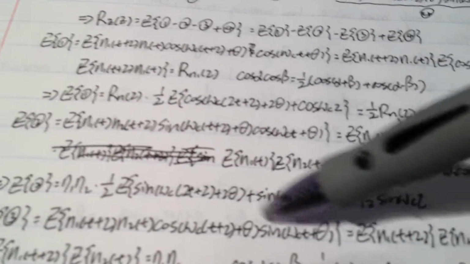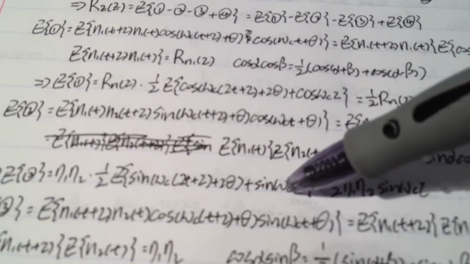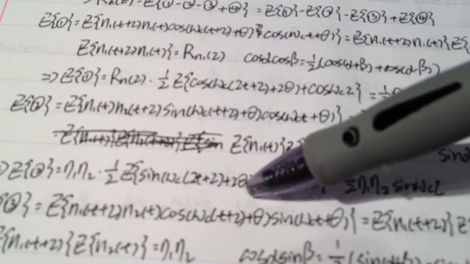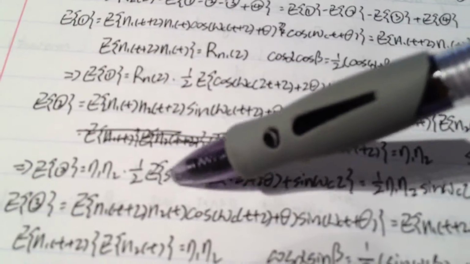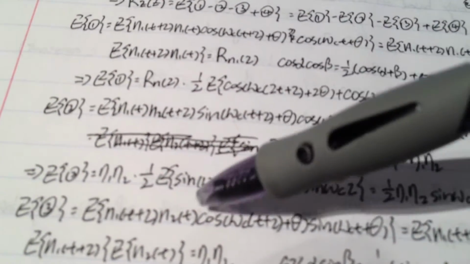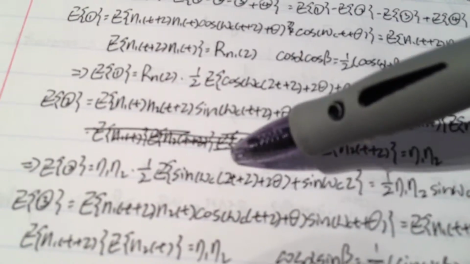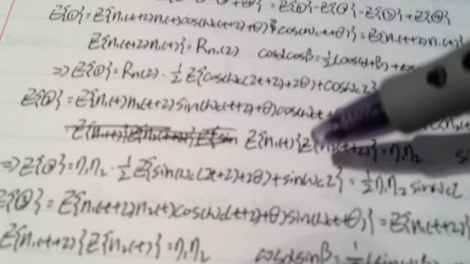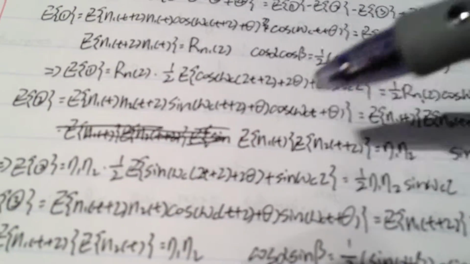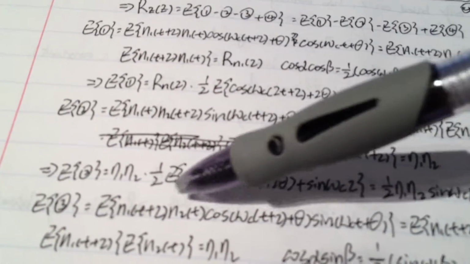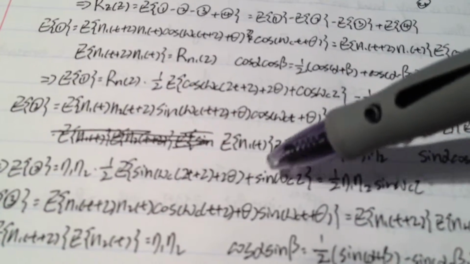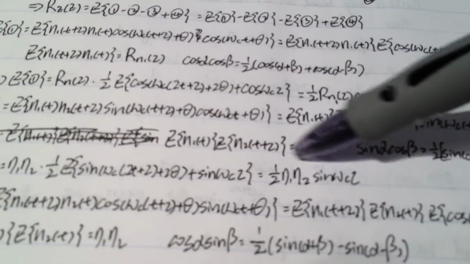And also sine omega c tau has nothing to do with the variable theta, so we can see it as a constant. And so the mean of this part should equal the mean of this part plus sine omega c tau, and the mean of this part equals 0, so that the mean of this part should equal sine omega c tau, and so the mean of part 2 should equal this one.